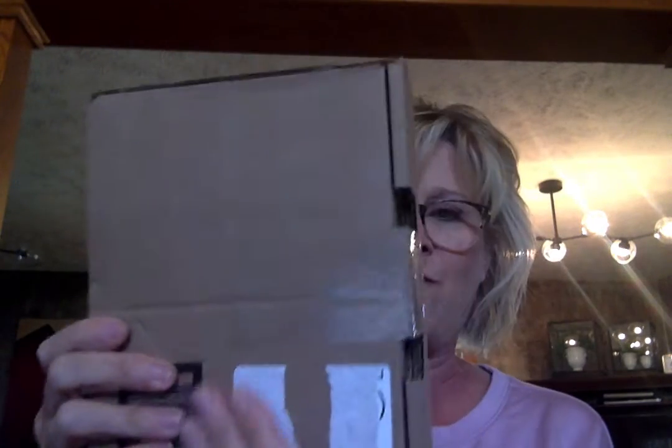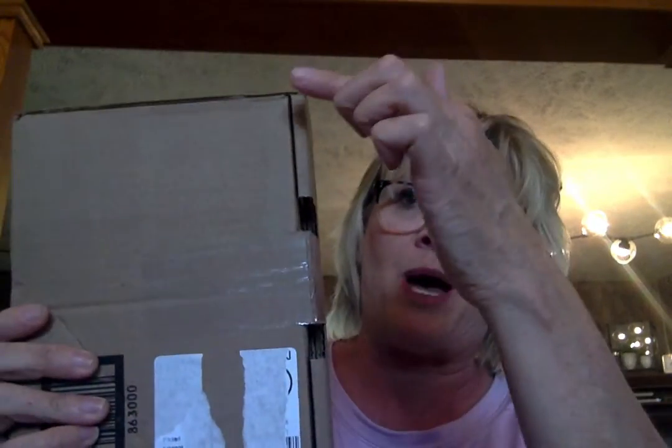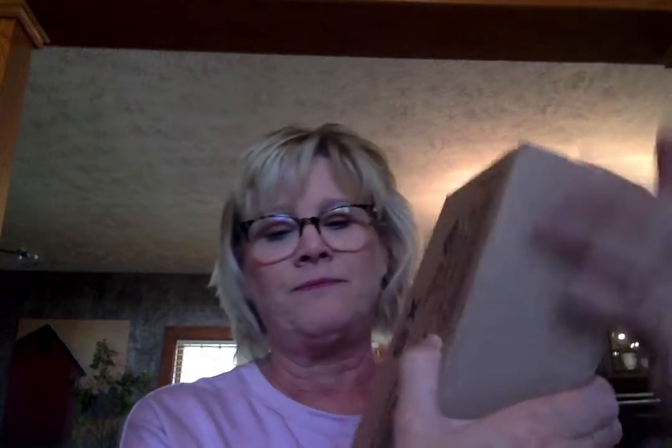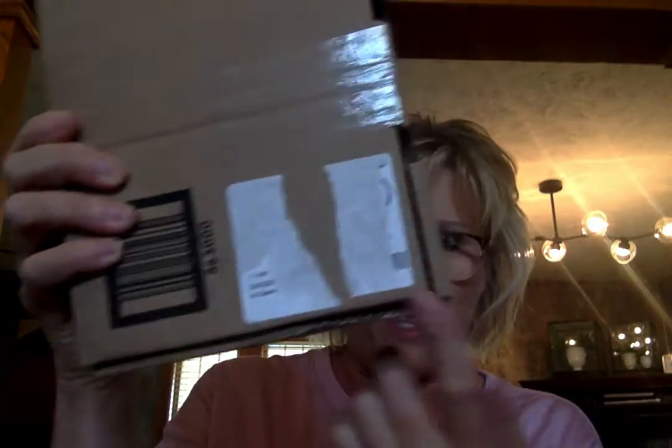So far we have faces, vertices, and now edges. So we're going to count the edges on my box. 1, 2, 3, 4, 5, 6, 7, 8, 9, 10, 11, 12. So there are 12 edges on my box.